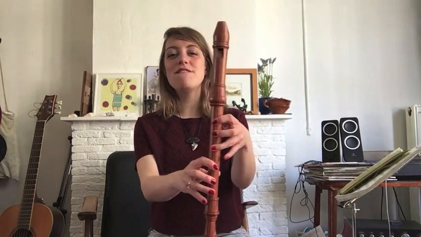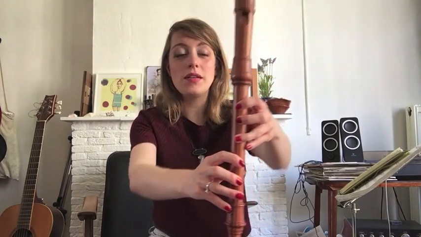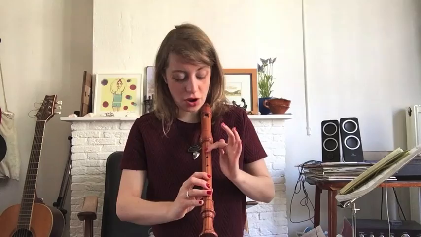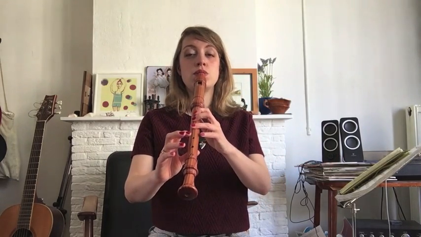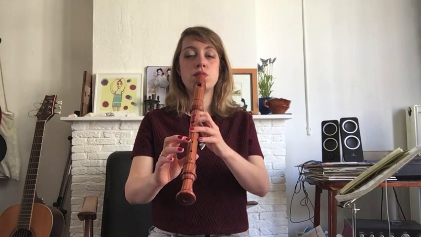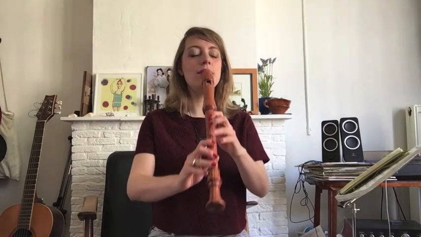What I do is I very slightly roll finger 1 down. So at the top of the hole, it's leaking a tiny, tiny bit. If I do this without changing my breath pressure, you can really go extreme with a very tiny amount of breath pressure, so you can play it very soft.